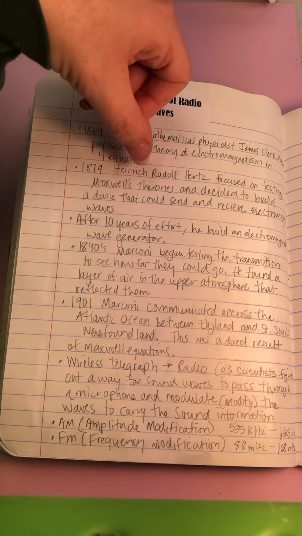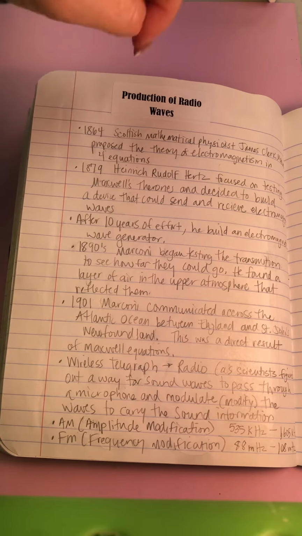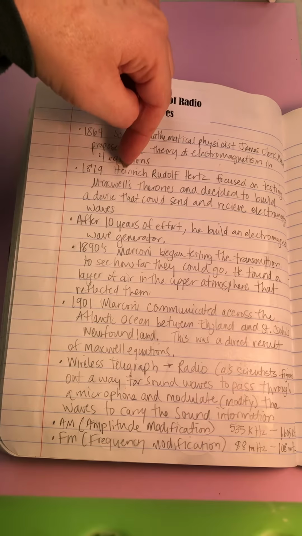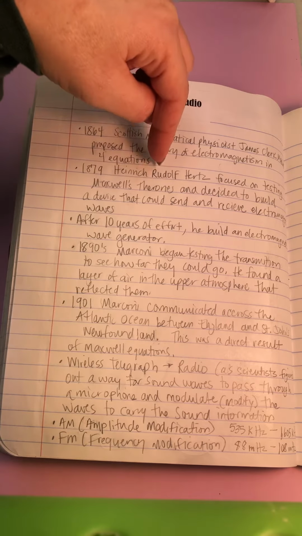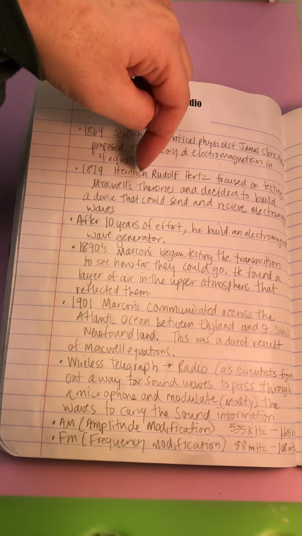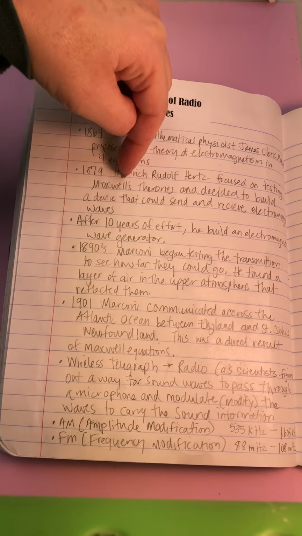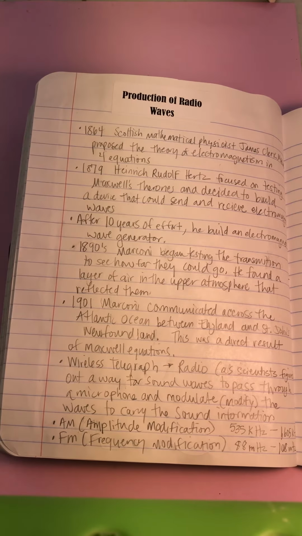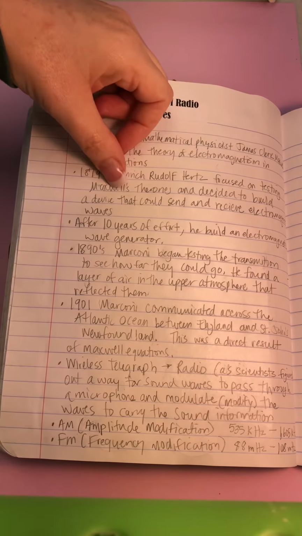But in 1879, Heinrich Rudolf Hertz. Now, do note that we've always talked about Hertz as Heinrich, and then in the Exploring the World of Physics, they keep just calling him Rudolf. So I did want to put all of that there so you know that that's still the same guy, Heinrich Rudolf Hertz. He focused on testing Maxwell's theories.